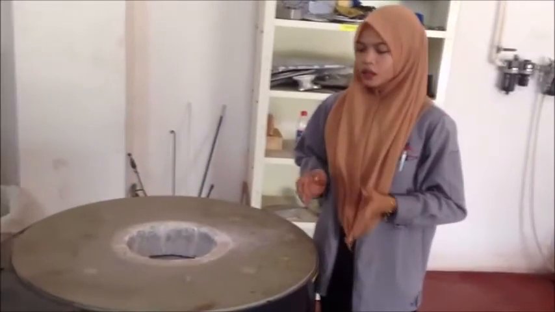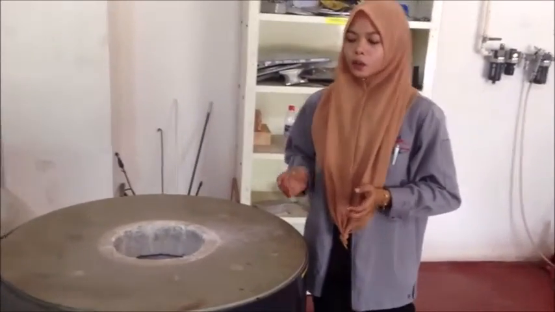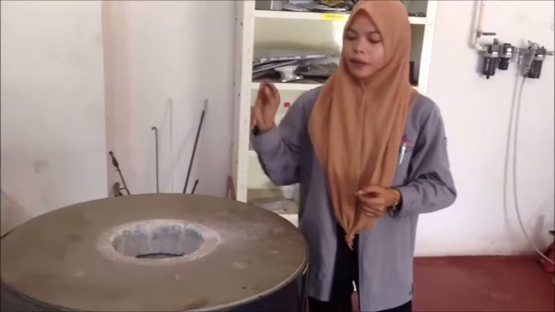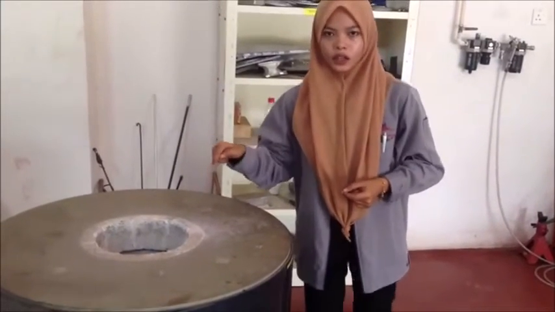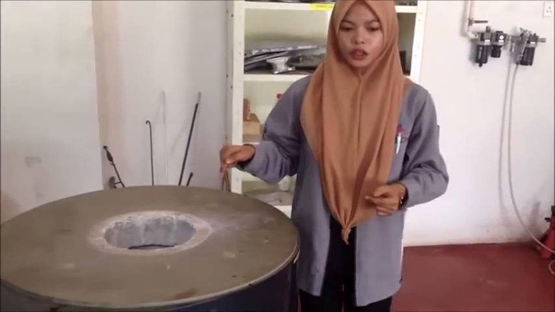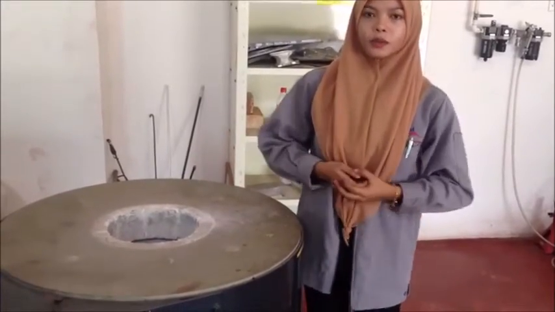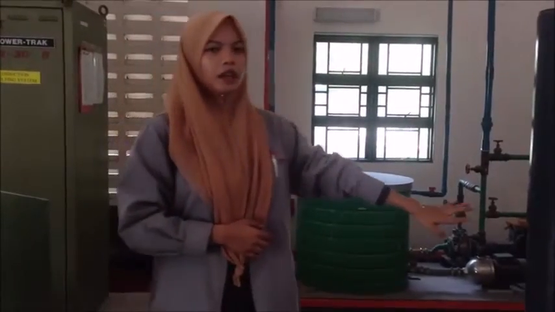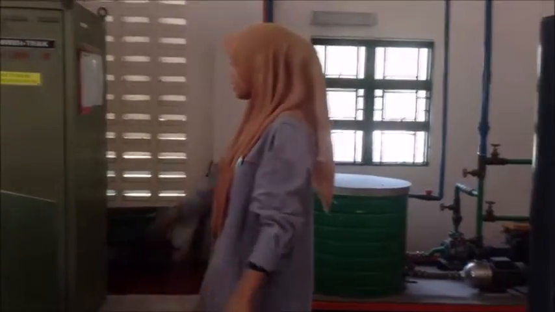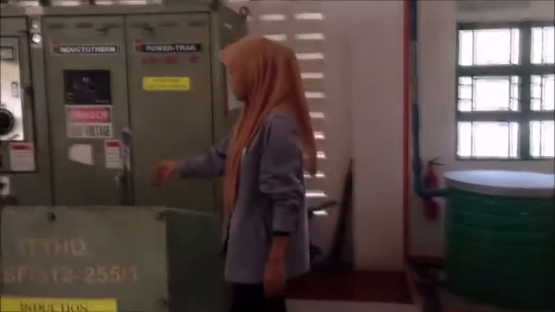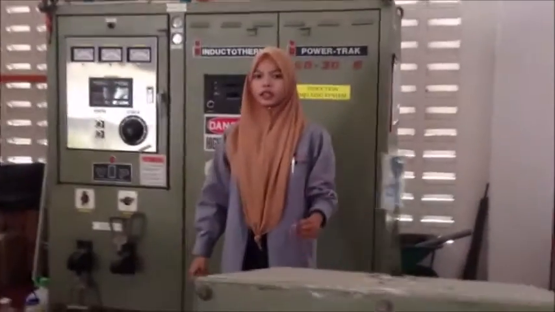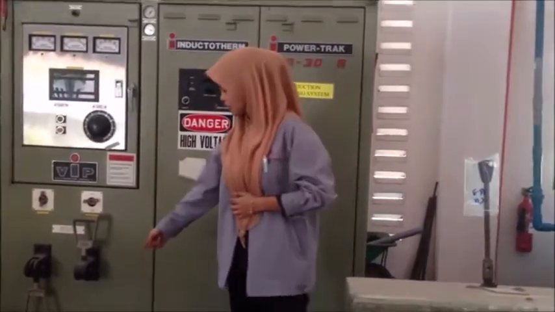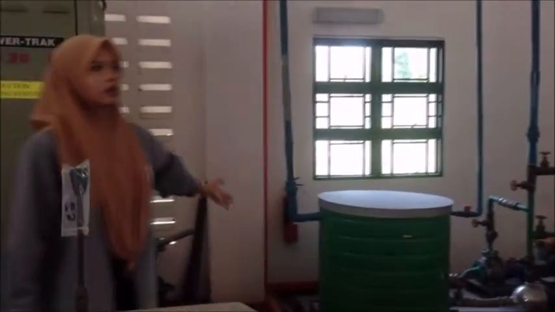And the heated coil will slowly heat the metal which we put inside, which is in the crucible. After it heats up, then it will cycle back into the power track, flowing into the fluid out, then it transfers to the hot well and straight to the cooling tower, and it cycles back to the power track.